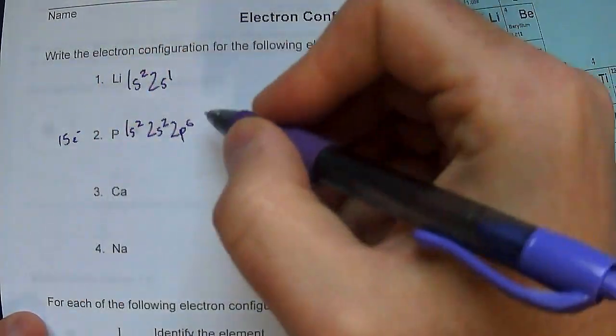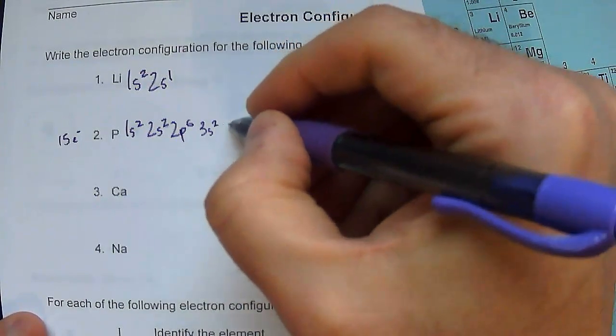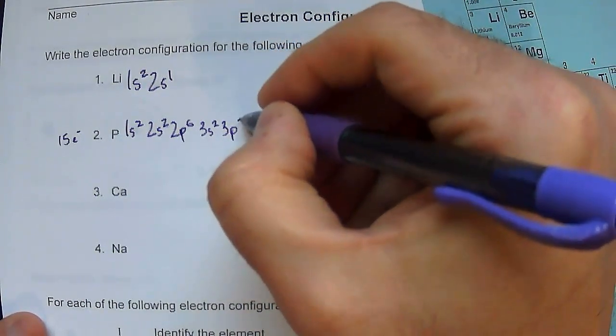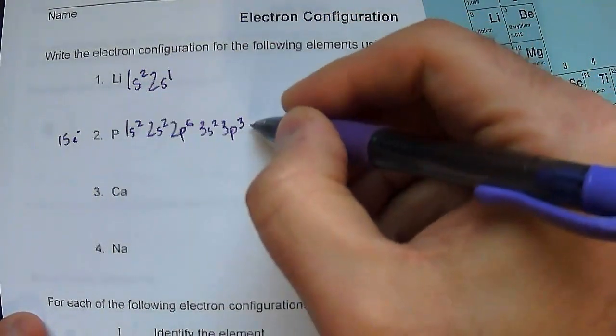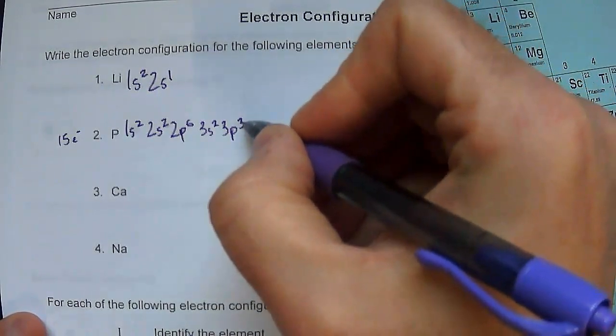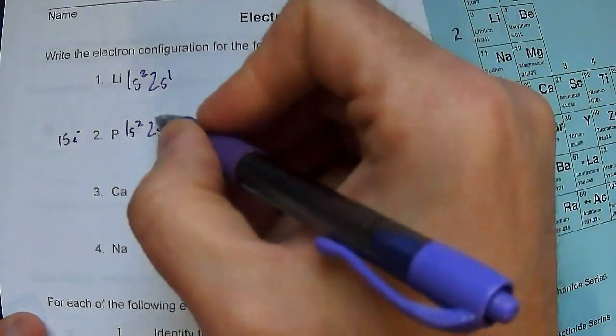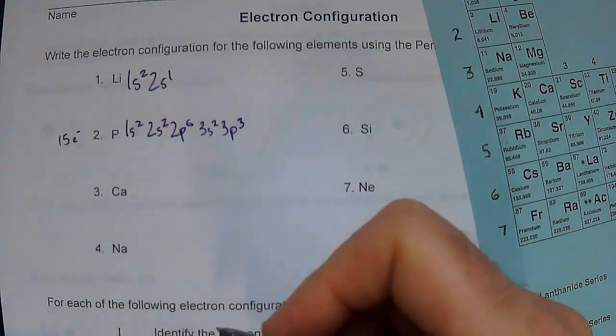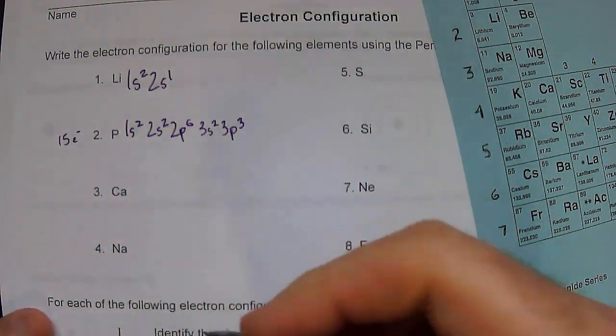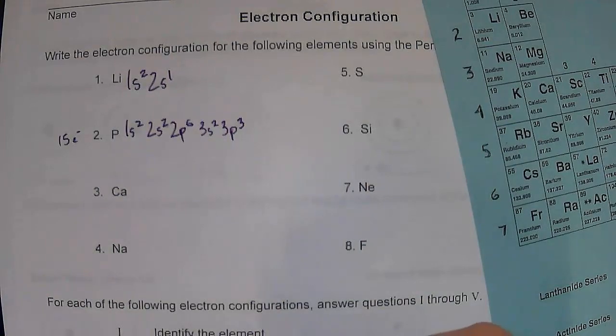I have 5 left to go. 3s2, 3p3. If we count, 3 and 2 is 5, and 6 is 11, 13, 15. That's 15 electrons.